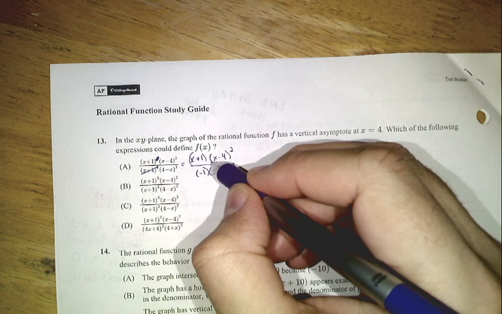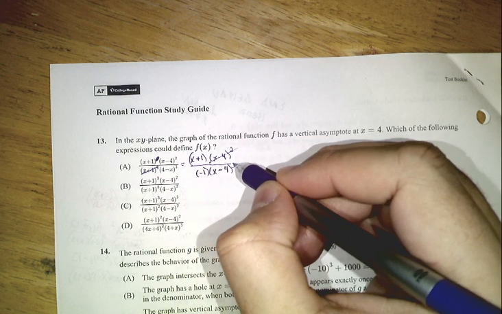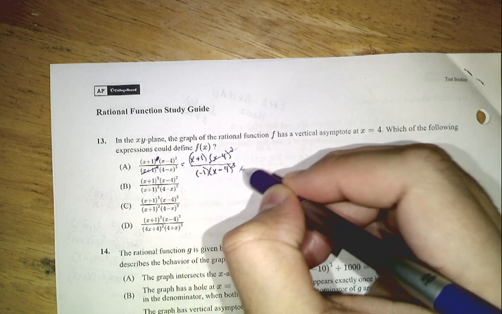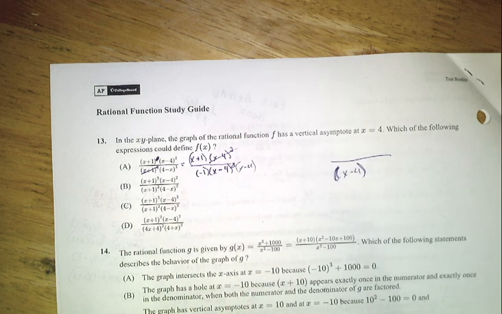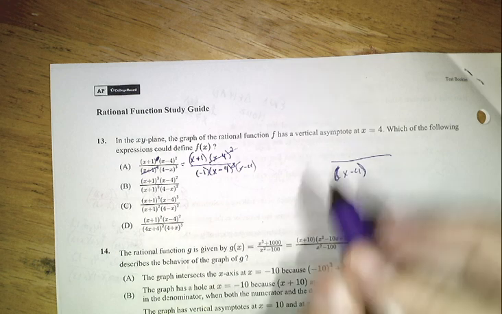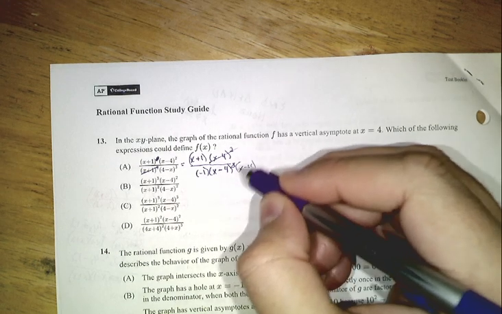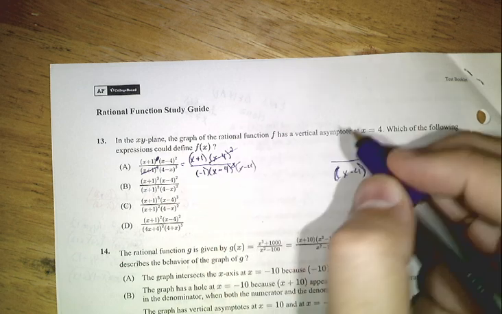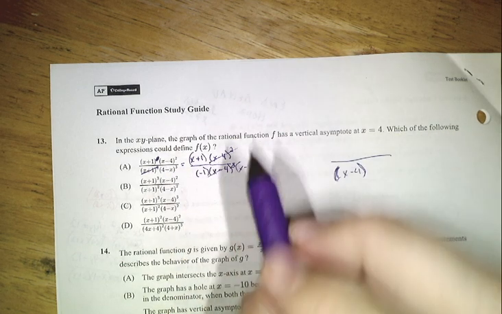So these 2 cancel out, leaving just 1 down here. Okay, that could be it. So that does leave an x minus 4 in the bottom, then just one of them. So it could be that one.